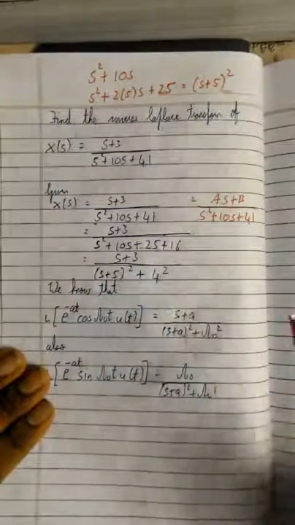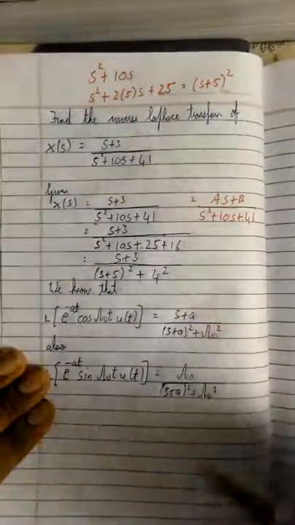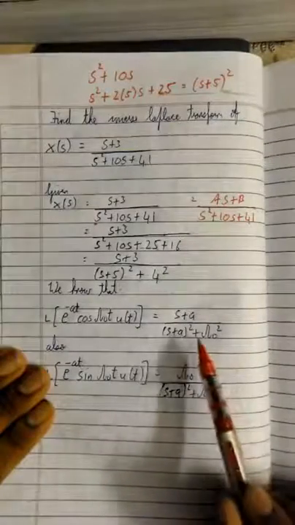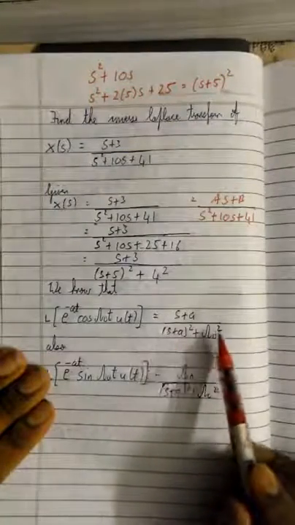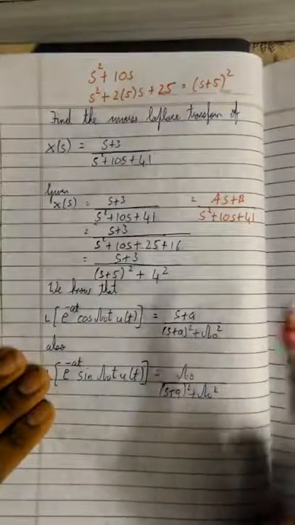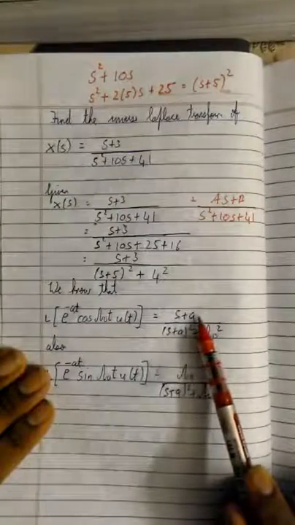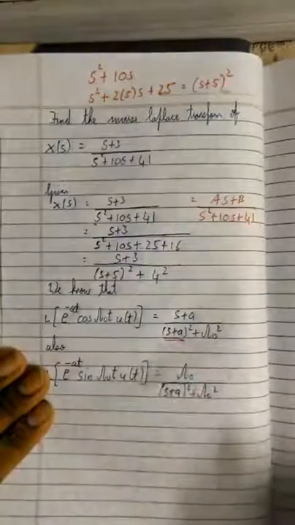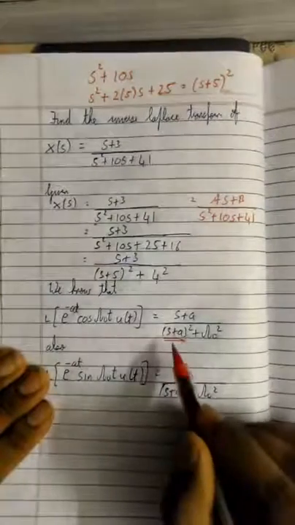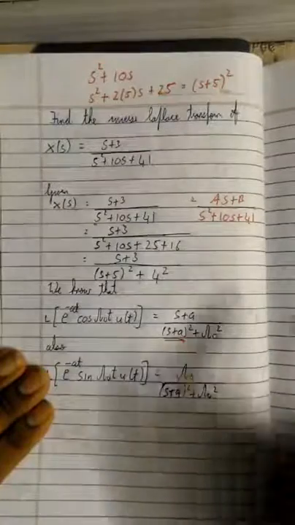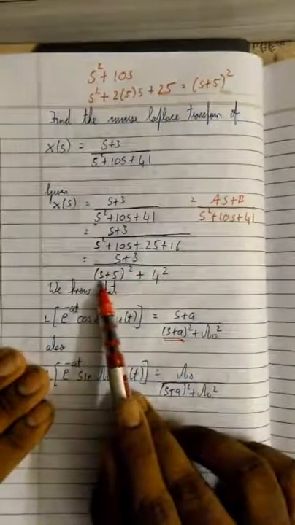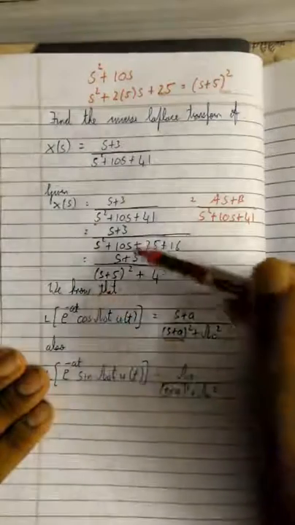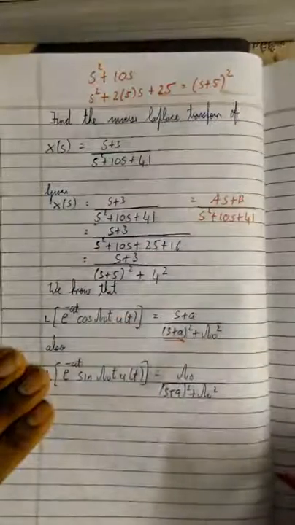Now I need to make the numerator. Once I finish making the numerator, then I can simply apply the formulas and find the inverse. So now if you look over here, the denominator is in this format, right? So look at the numerator. The numerator must be s plus a. That means the numerator must be this very same term over here, s plus a. So that s plus a should be written in the numerator. So here if you can see, the first term is (s plus 5) the whole square. So that means you need to create an s plus 5 in the numerator.